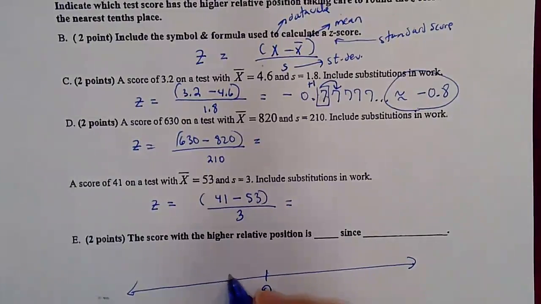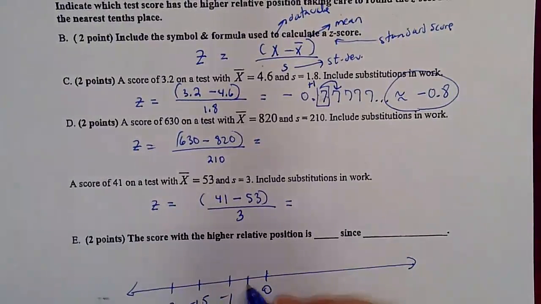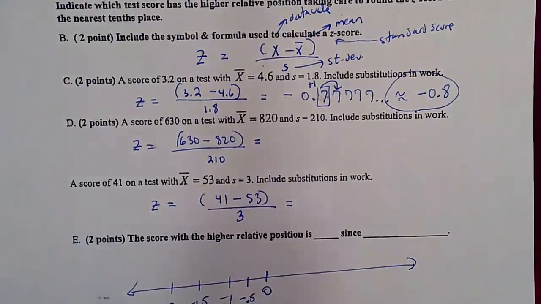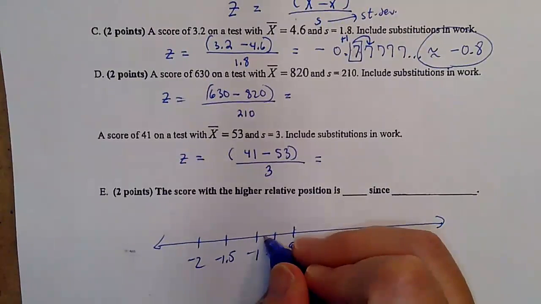-1, -2, -1.5. So this is, okay, here's -0.5. So -0.8, I guess it's about right here.